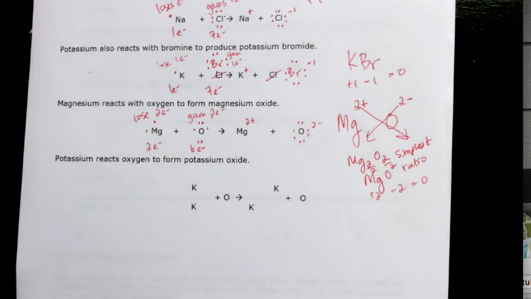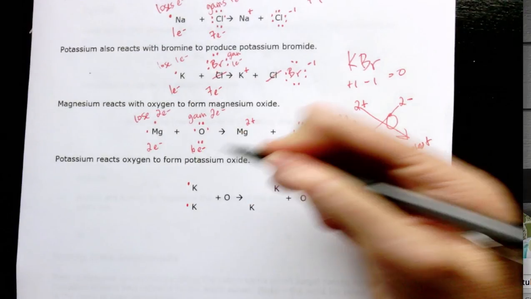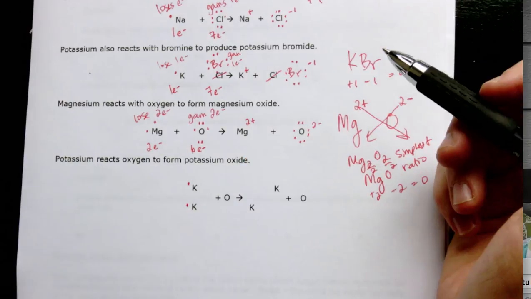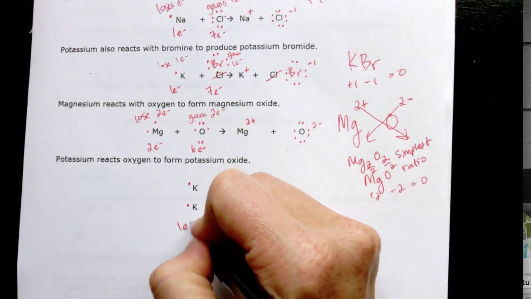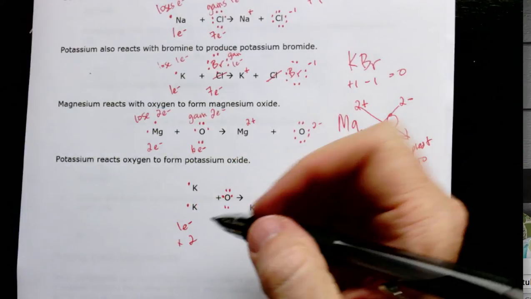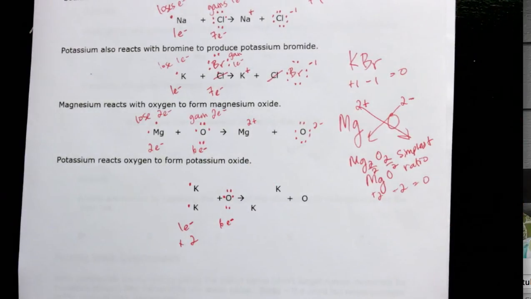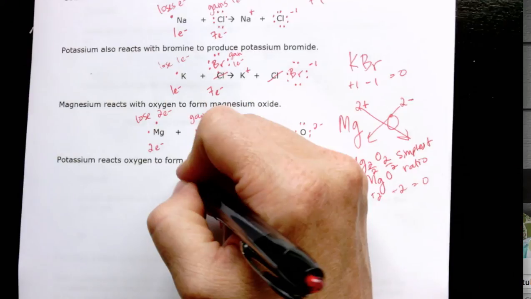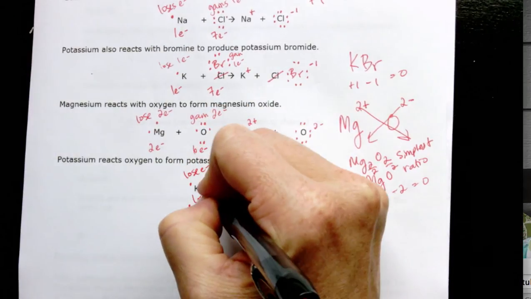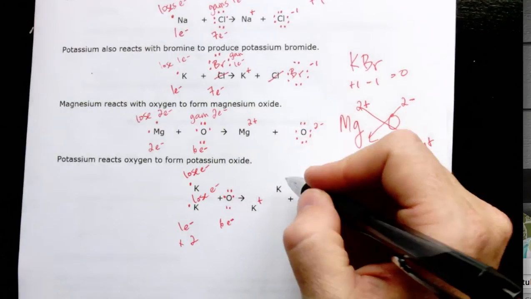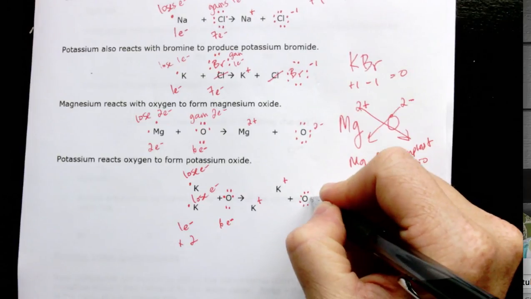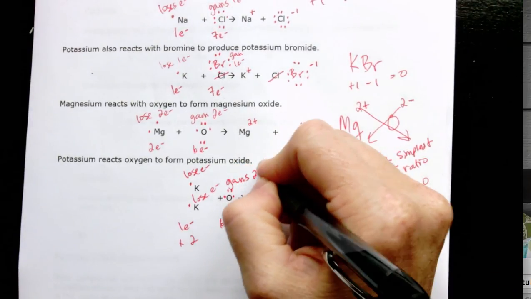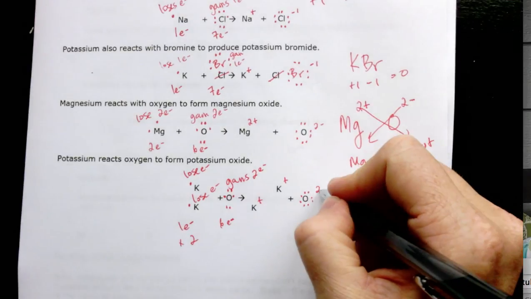Let's look at potassium oxide. Potassium has 1 valence electron, so you have 2 potassiums reacting with oxygen, so we have 1 electron each times 2, and you have 6 electrons here. Now again, the reason this happens is because you want an octet. So each one of these loses an electron, so you end up with K+, and then oxygen gains 2 electrons. So you're going to have 2 minus.